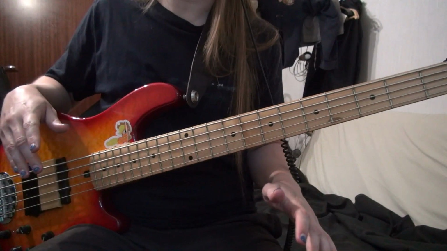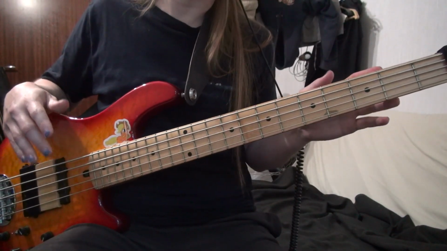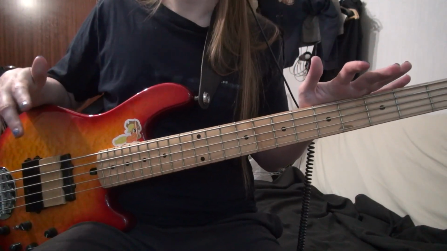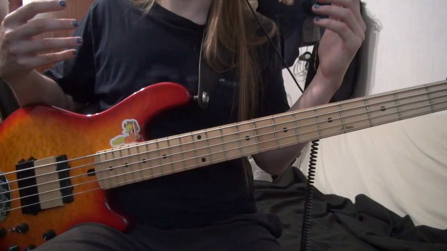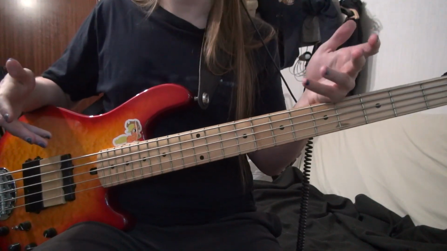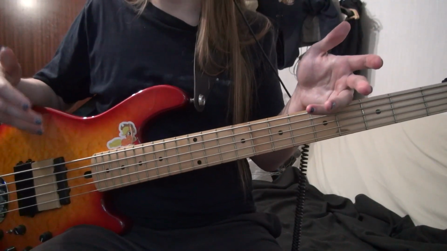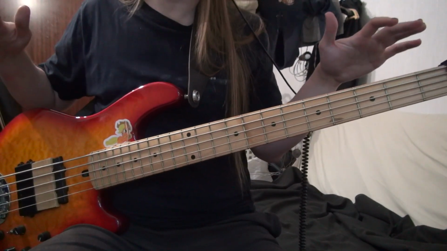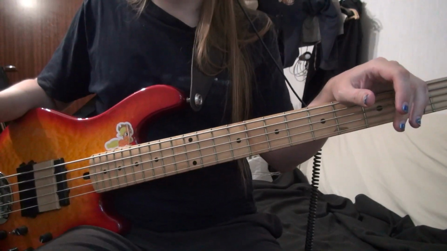There are different ways to approach certain chords and certain notes in the chords, and just by playing around, by listening and doing bass lines by ear and practicing, you can come up with your own ways to build your own bass lines based on someone else's experience.